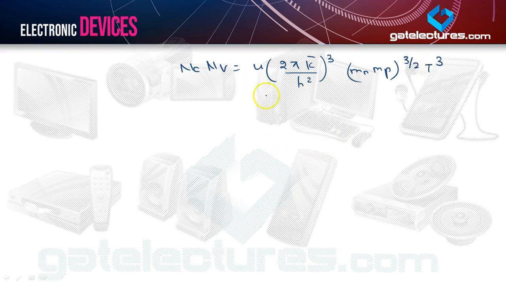Let us take this whole thing as A naught. So from here we get Nc Nv as A naught T cube, because this is a constant value. 2 pi is constant, k bar is constant, h square is constant, Mn and Mp are constant for that particular material that we are using.